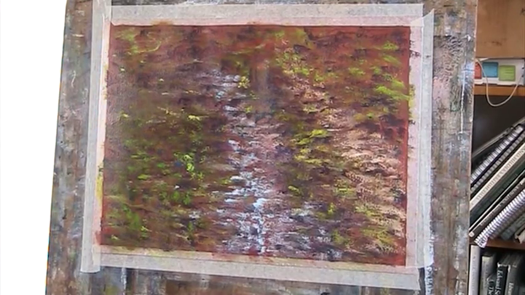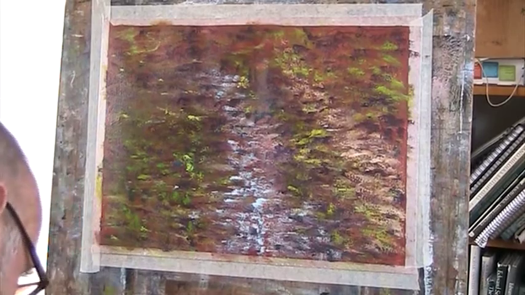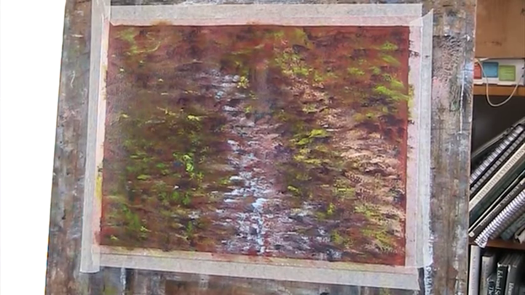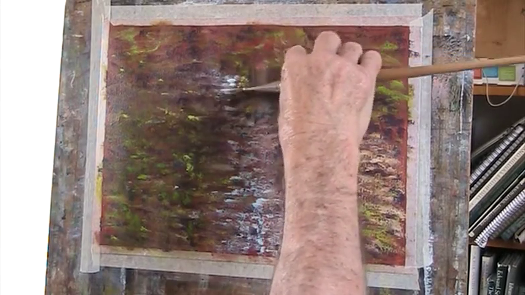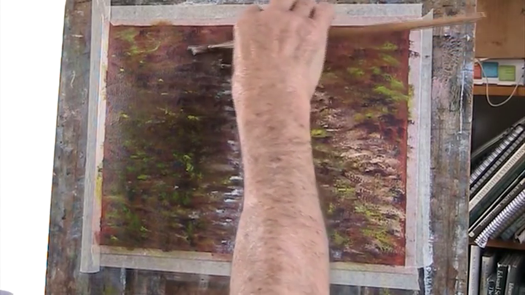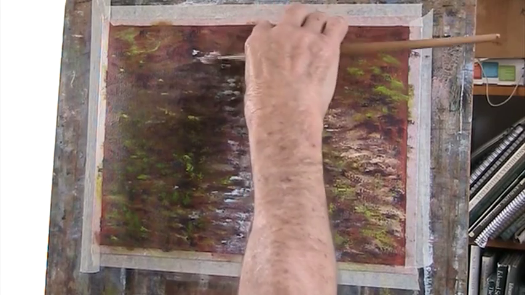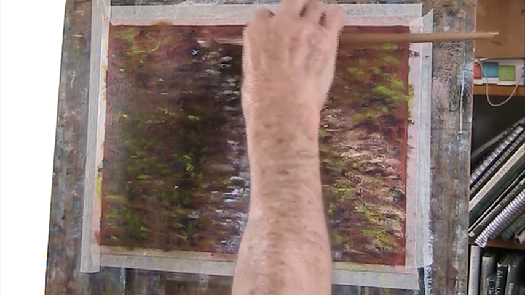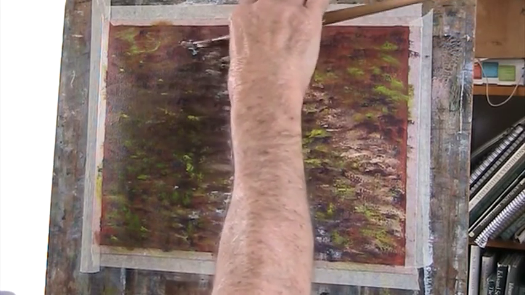Okay, clean brush. Now we'll get some lovely light cerulean, plenty of white, and just disappearing into the distance there.